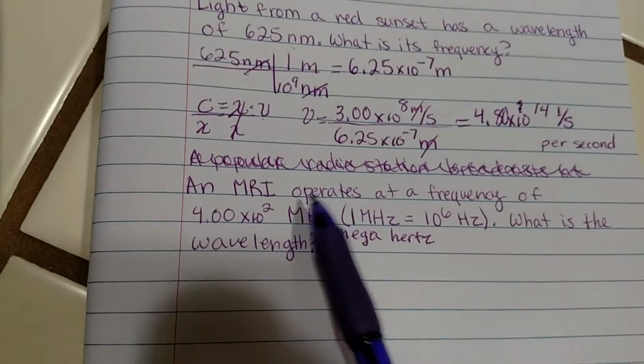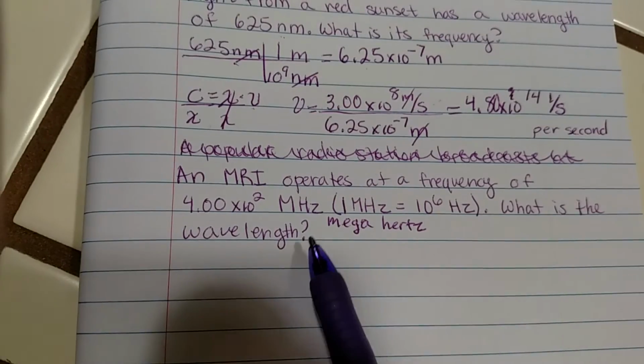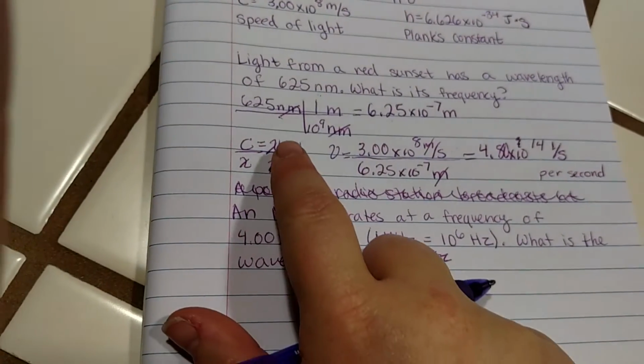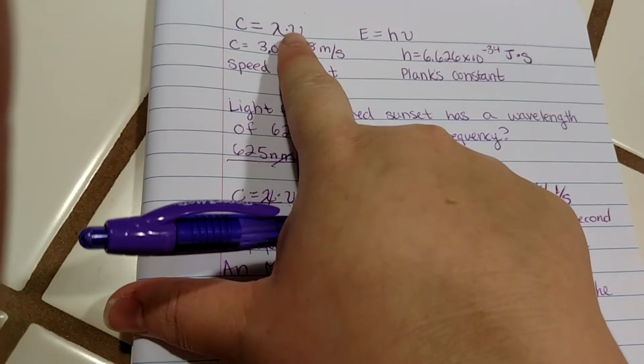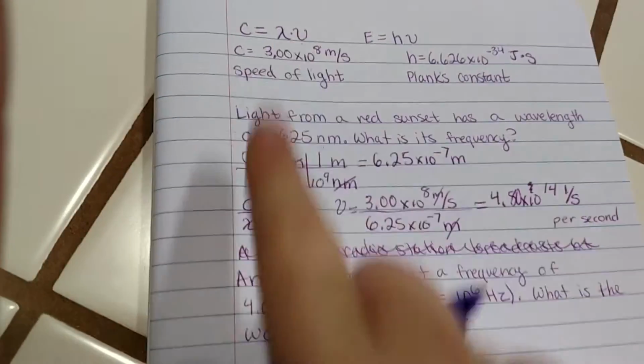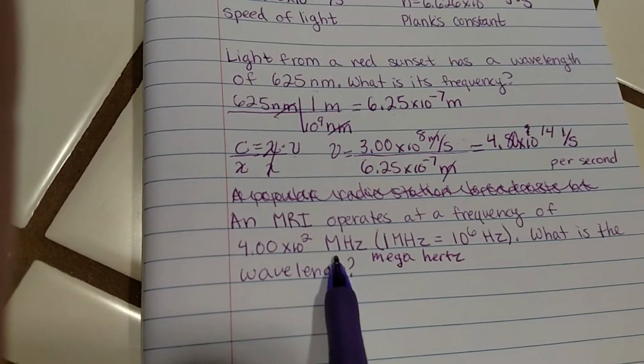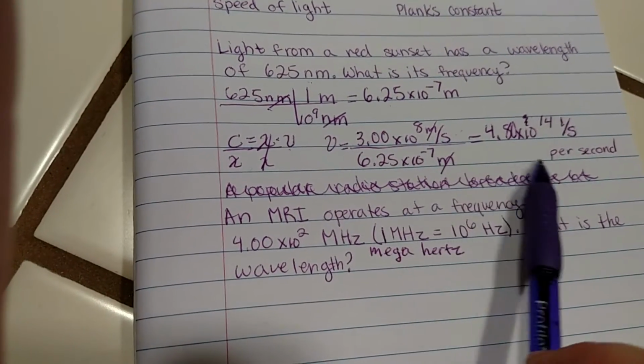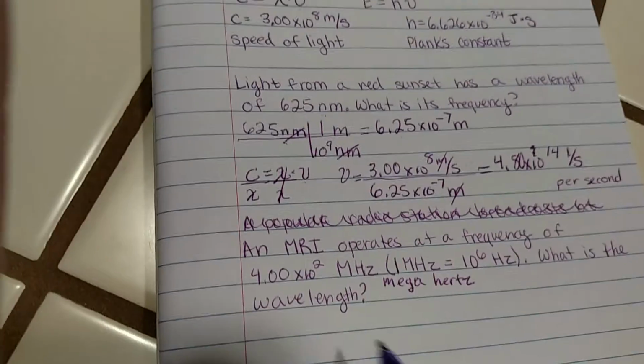Okay, is what that is. What is the wavelength? So very similar equation or situation. We want to find our wavelength, and we're given frequency. So we're going to use this equation again. First thing we need to do though is get this into the proper units. We can see up here our frequency units are per second, so we want this to be in per second.